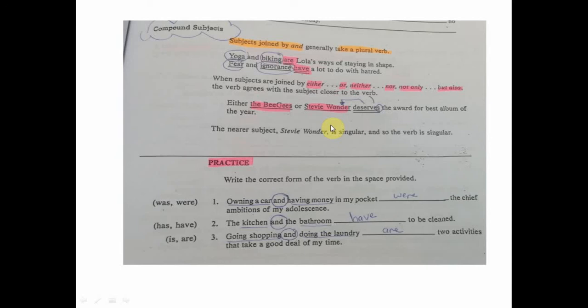Now, write the correct form of the verb in the space provided. Owning a car and having money. Two subjects. The first one owning, the second one having, with and. So I have two subjects, it becomes a plural, therefore I choose are. The kitchen and the bathroom. I have two subjects, kitchen and bathroom. So plural, two things. I choose have. Going shopping and doing the laundry, two things. Going shopping, doing the laundry, two things. They become a plural, so I use are as well. Okay?